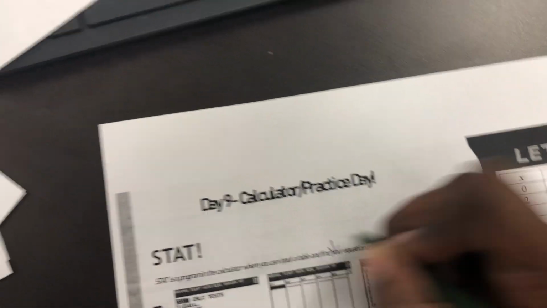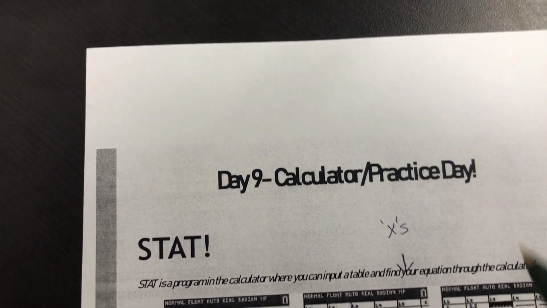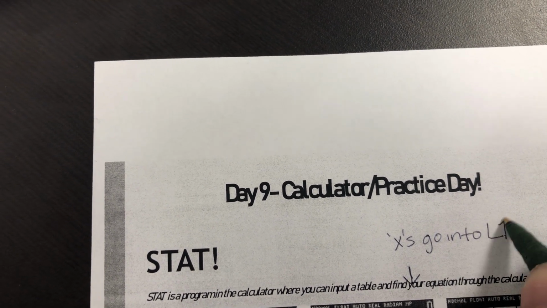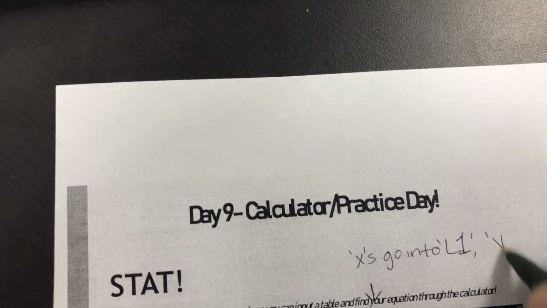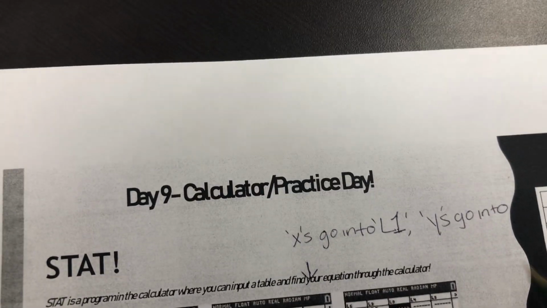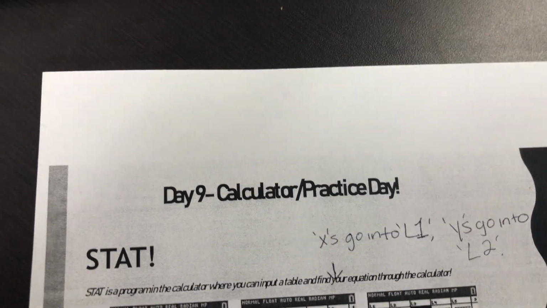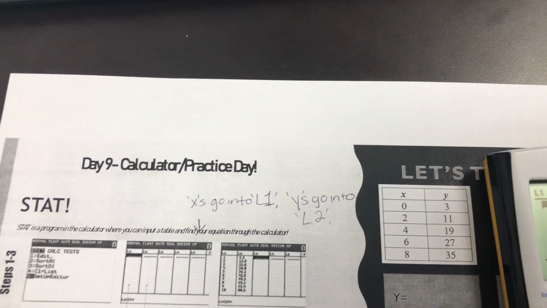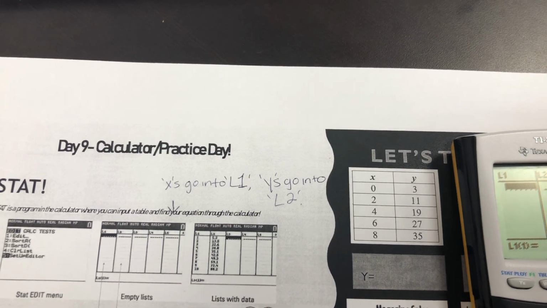So I'll put a little arrow here, and I'll say X's go into L1, Y's go into L2. So make sure you write that down because it is easy to forget if you're first dealing with stat, but after you practice it so many times, it becomes like second nature. So X is going to L1, Y is going to L2.